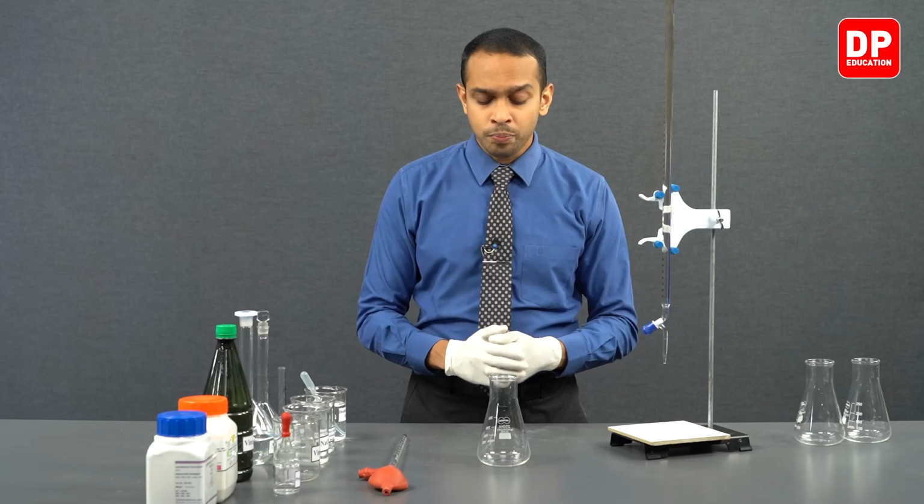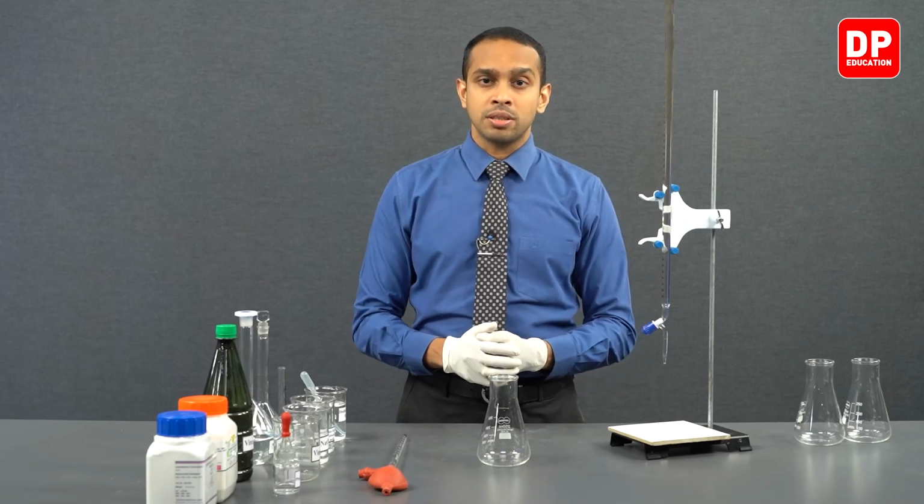Depending on what type of store-bought vinegar it is, and on the manufacturing process, the color might vary, and this color might interfere with our titration, because at the end of the titration, we will get a color change.